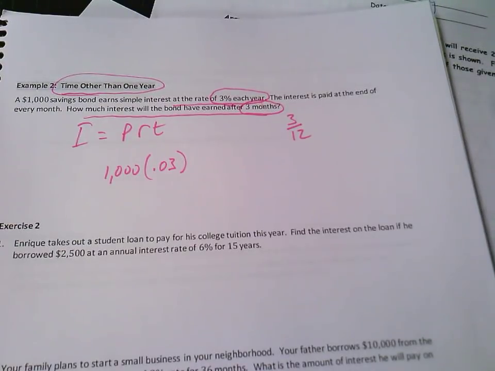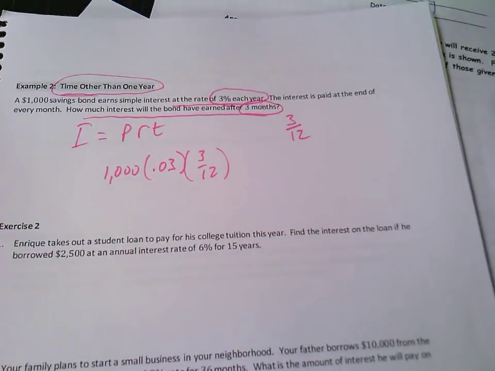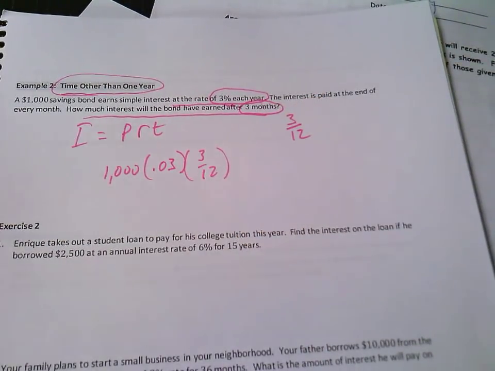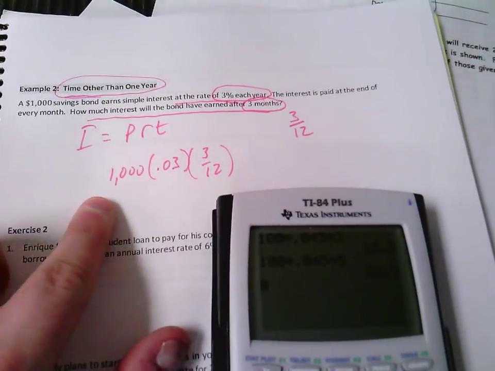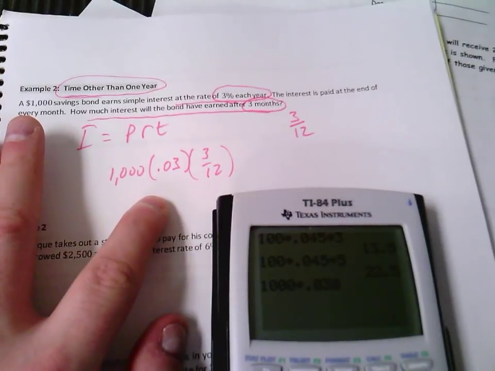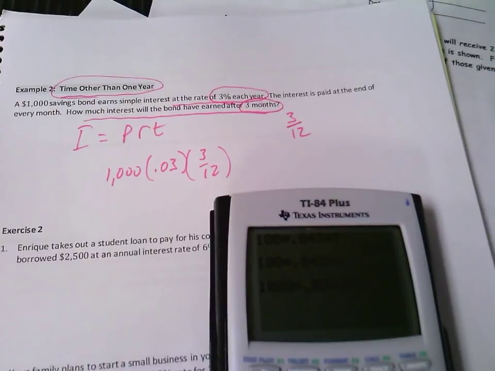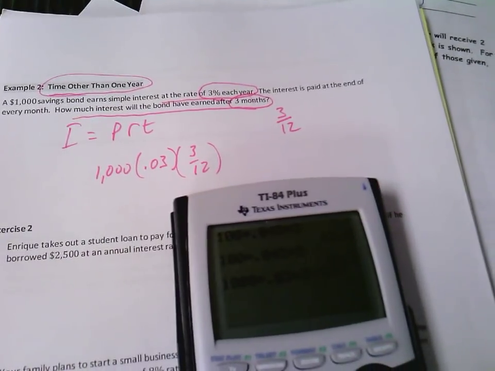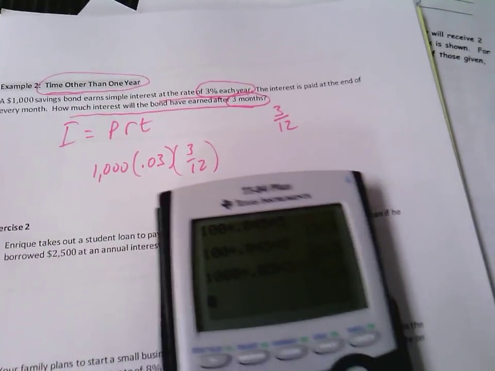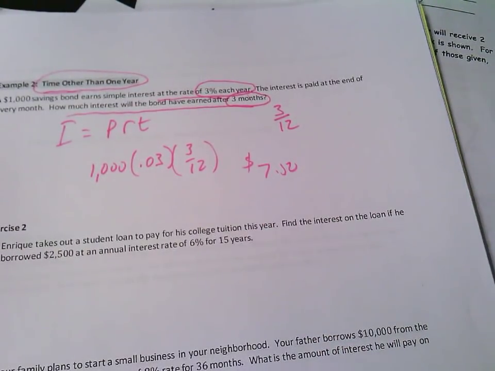So we use the fraction 3 out of 12. Now we can do 1,000 times 0.03 times, and I don't have a fraction button on this calculator, so I'll use 3 divided by 12. It equals, you can see I get $7.50.